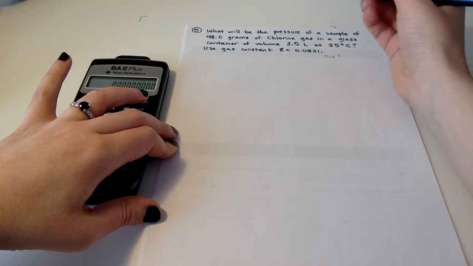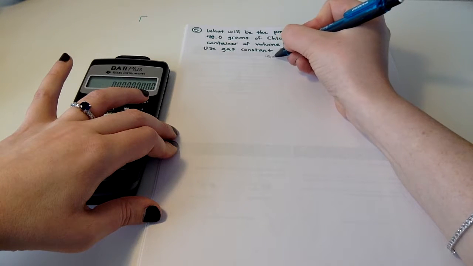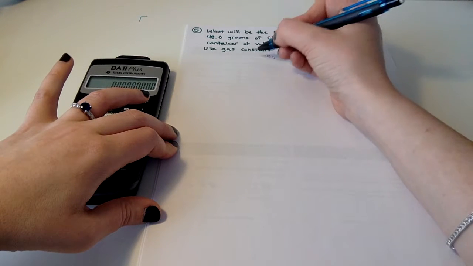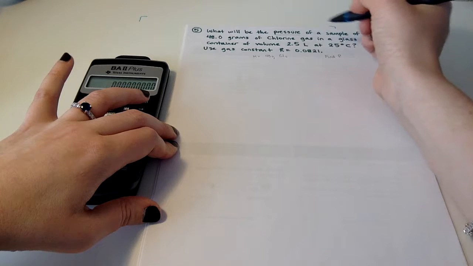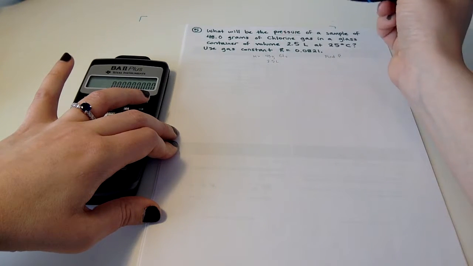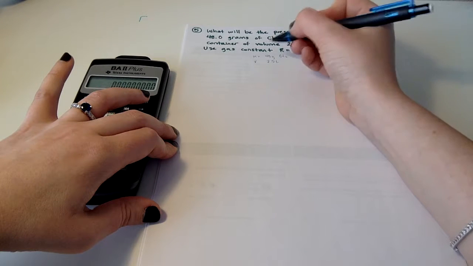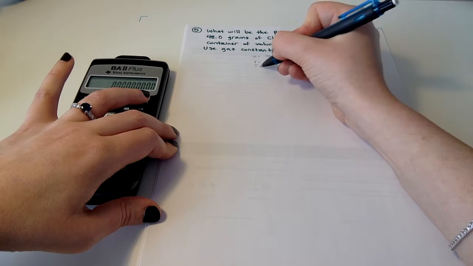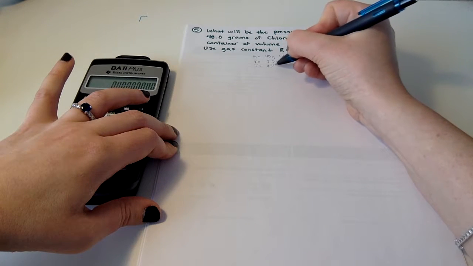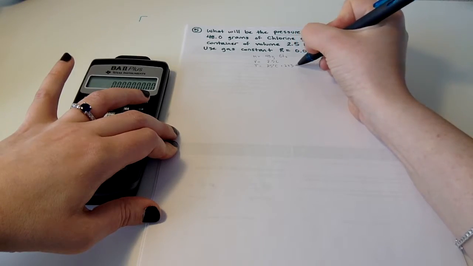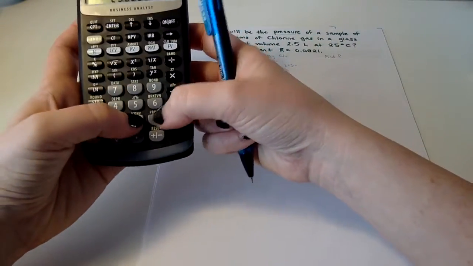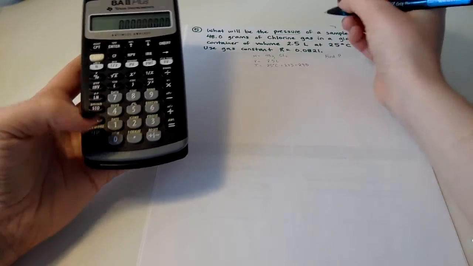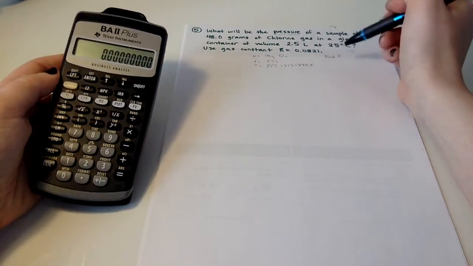We are given 48 grams of Cl2. That's our mass. We are given 2.5 liters, and that is our volume. And we are also given our temperature of 25 degrees Celsius plus 273 to make it into Kelvin. 25 plus 273 is 298. So we have these things and we need this.